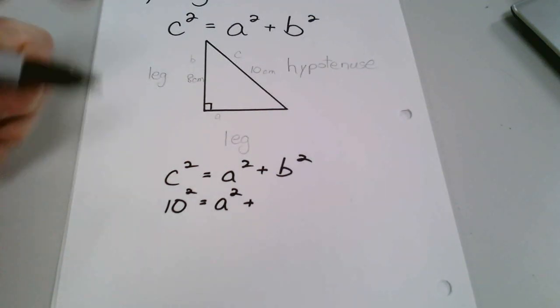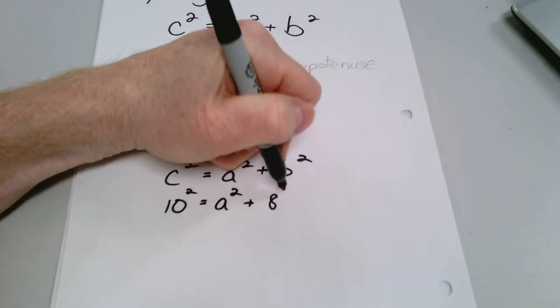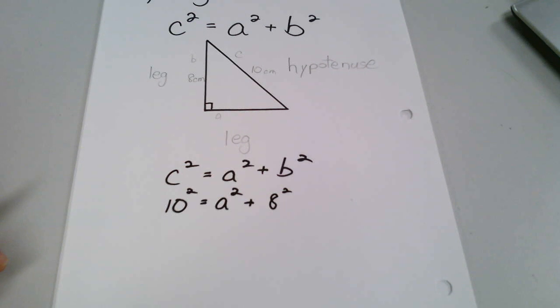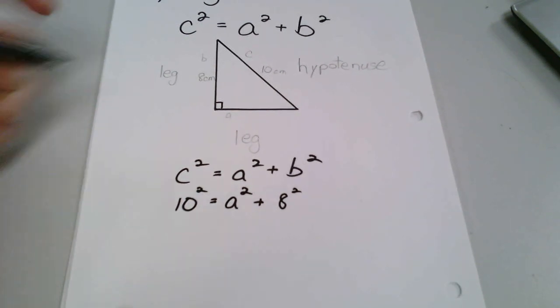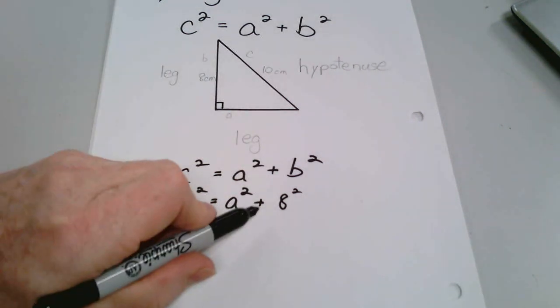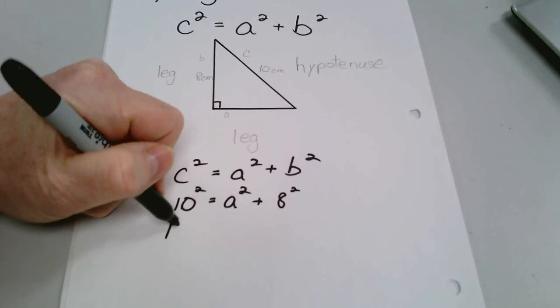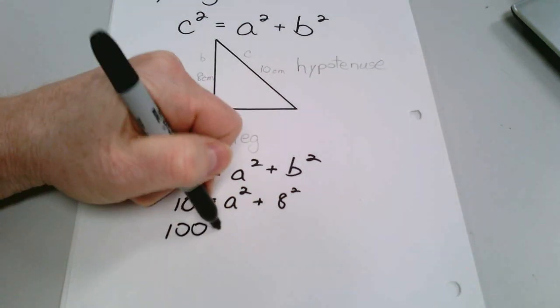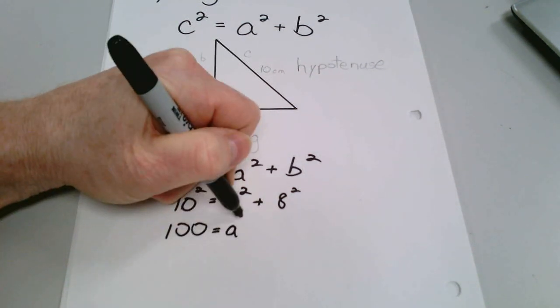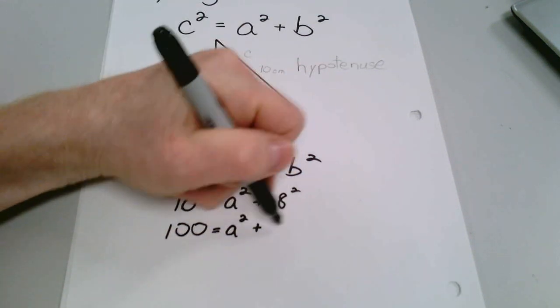We said it's 8, so we put an 8 underneath the B, and we know that that's squared. So now we just calculate. We do the exponents first, of course, before we do any addition. 10 squared, 10 times 10, it's 100. 8 times 8, 8 squared is 64.